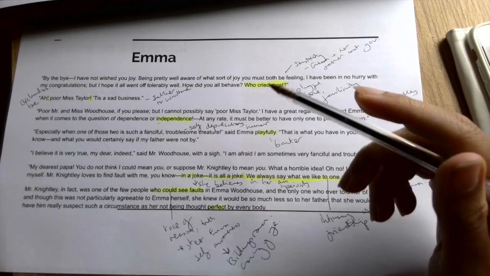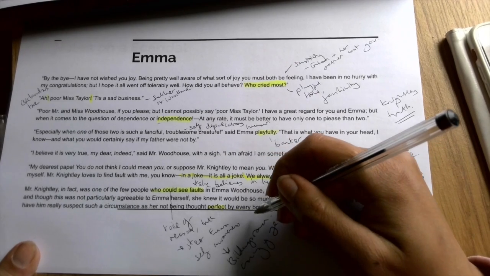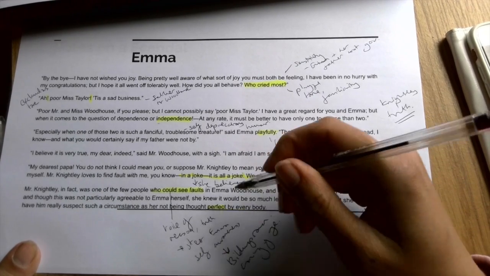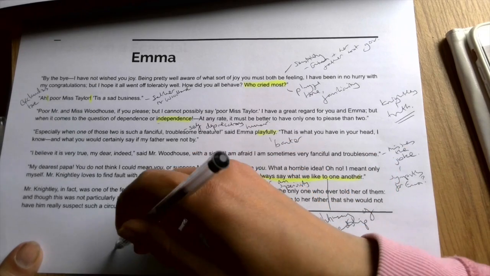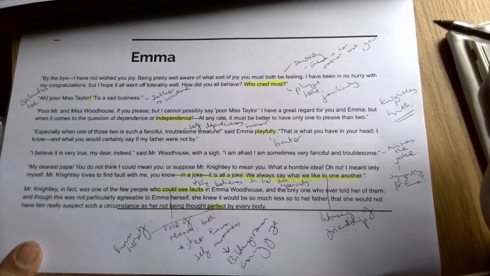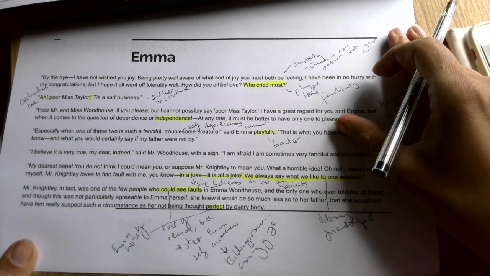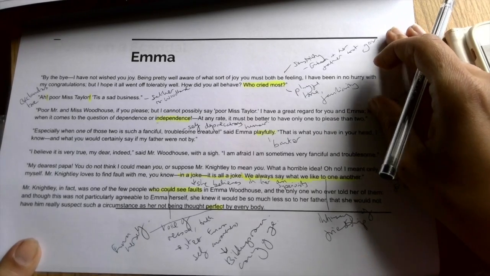And I think this is the problem, is that actually it's not just that everybody thinks Emma's perfect. The big problem is that Emma herself thinks she is. And throughout the novel, Emma's going to make a series of errors because she believes she's doing the right thing, and she doesn't have the humility to see that she may be wrong.